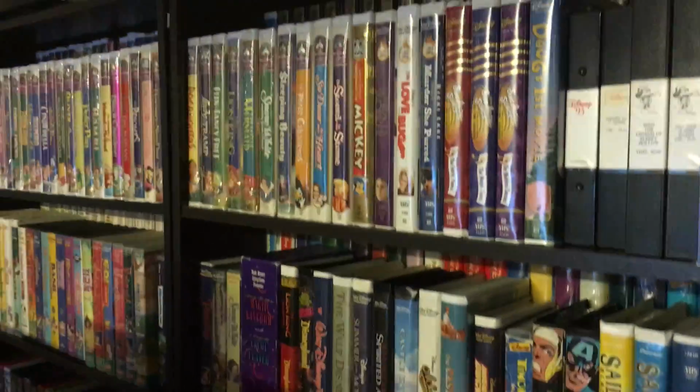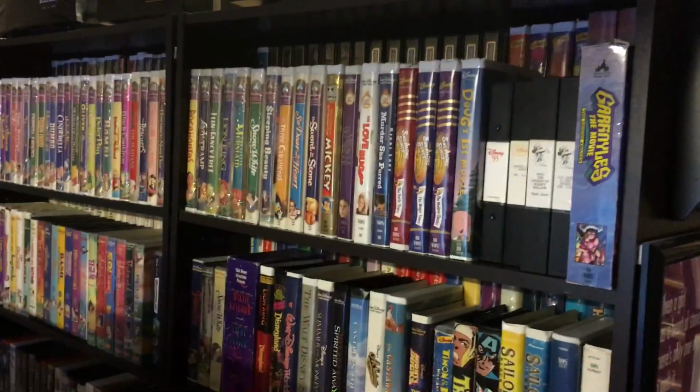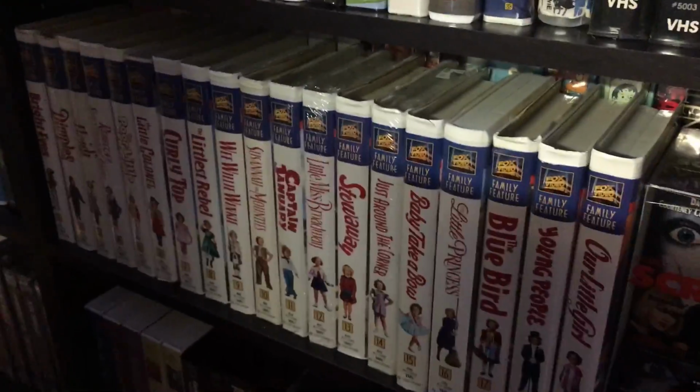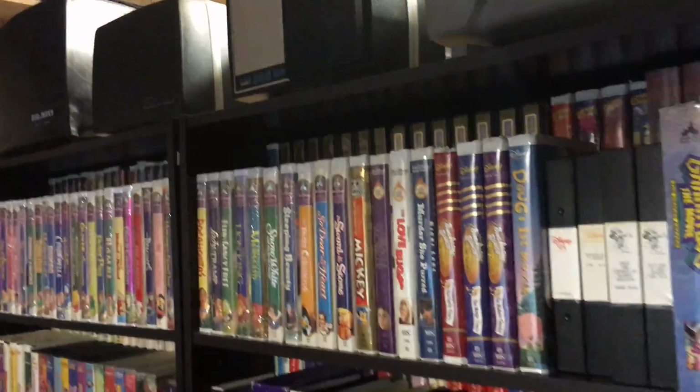This is one of the few things in the collection I do not have alphabetized. I have these just kind of randomly on here as I see fit. Some going by size, some going by collections, like my Shirley Temple collection and some Disney collections. I just have, again, these on the shelves as I see fit.